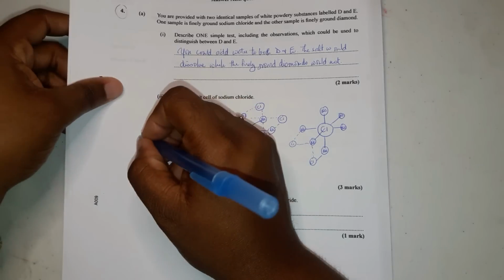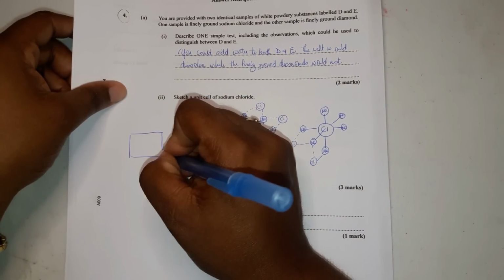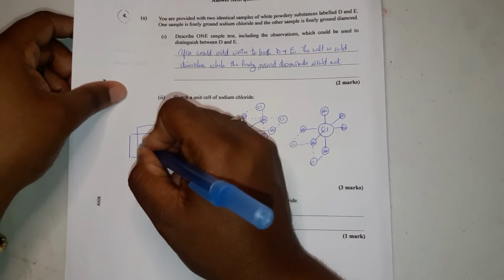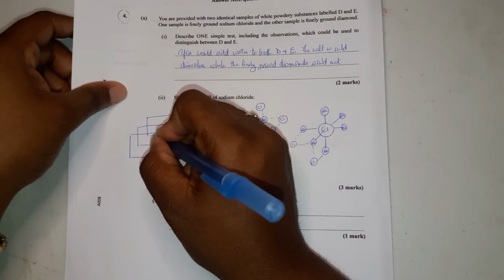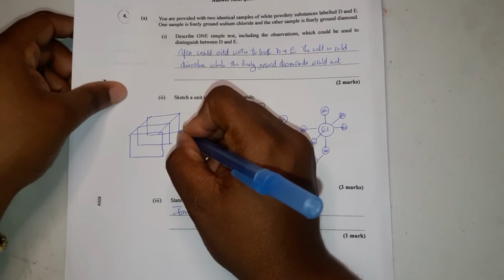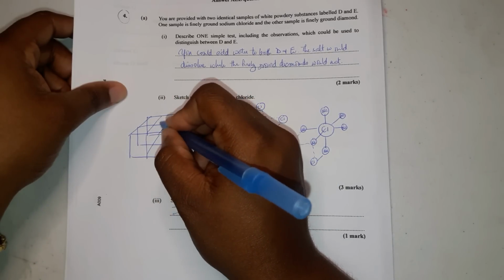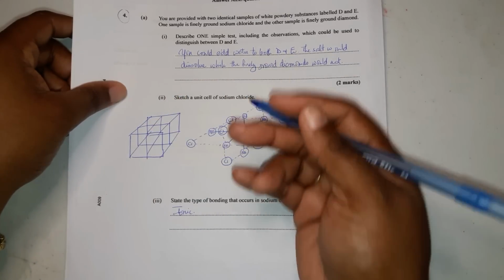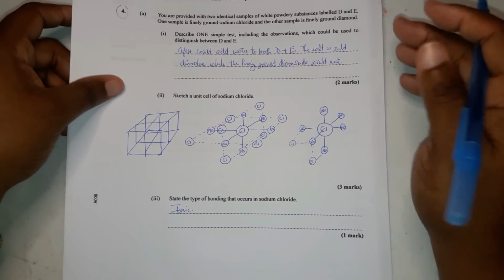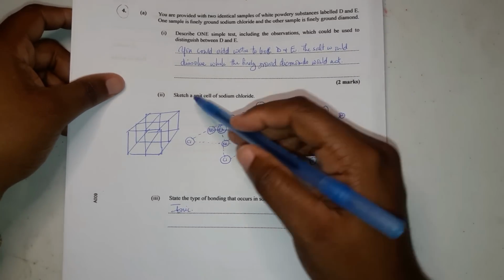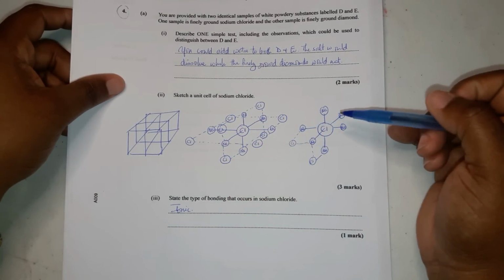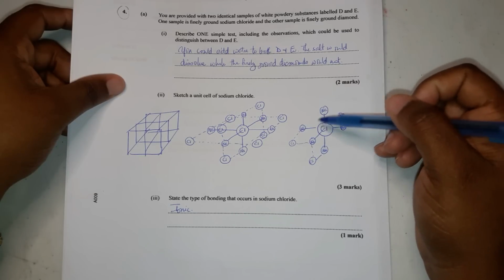Or your text would have you draw some boxes, which I think is even more confusing. But whatever floats your boat, right? Because after a while, you can't even tell what's going on, right? So I just said sketch this. It's a sketch a unit cell of sodium chloride. I think this is pretty much enough.